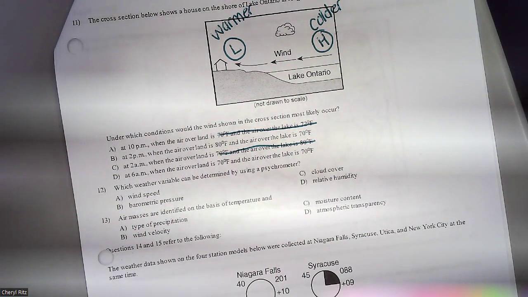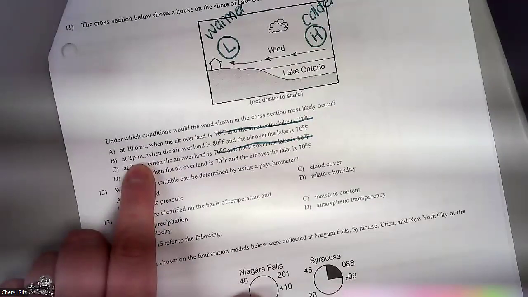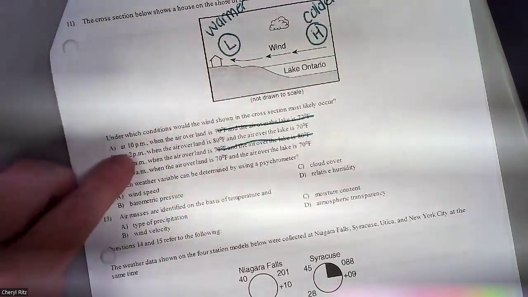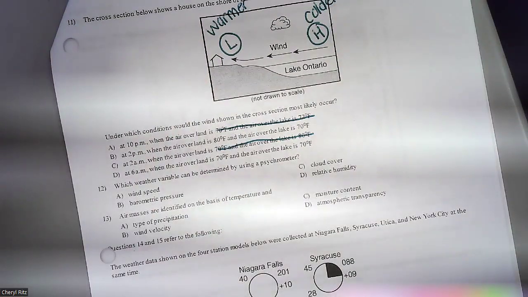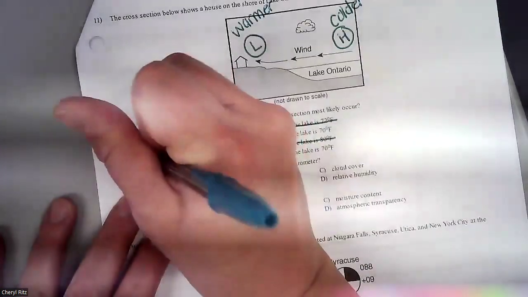But if you were stuck there, we do have to think, okay, when will the land be warmer? Will it be at 2 a.m. or 6 a.m.? 2 p.m. 2 p.m. the land will be warmer. So it is during the day.